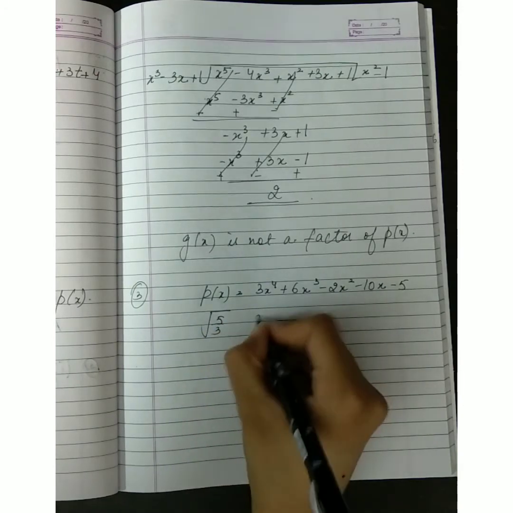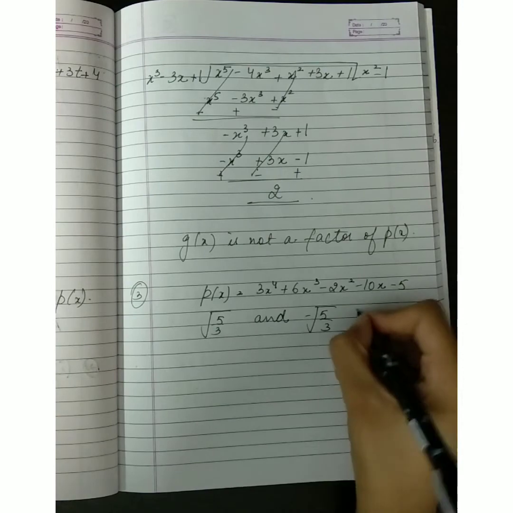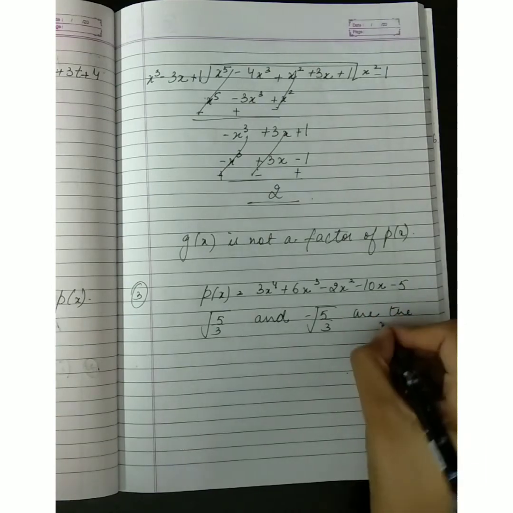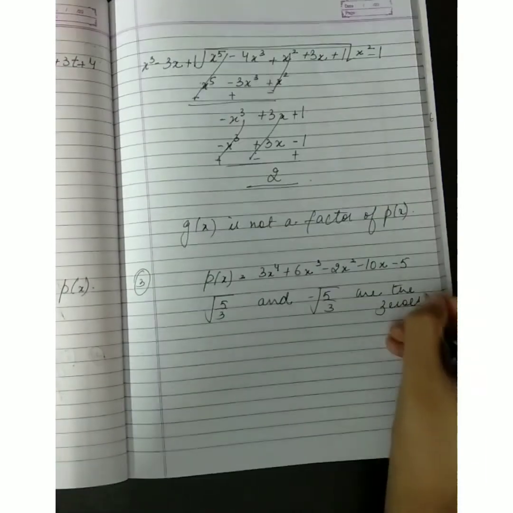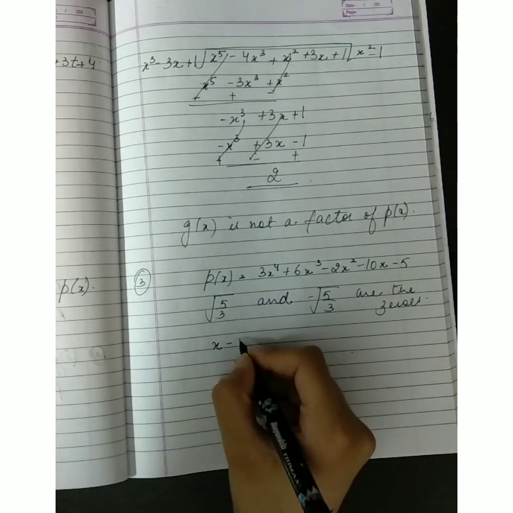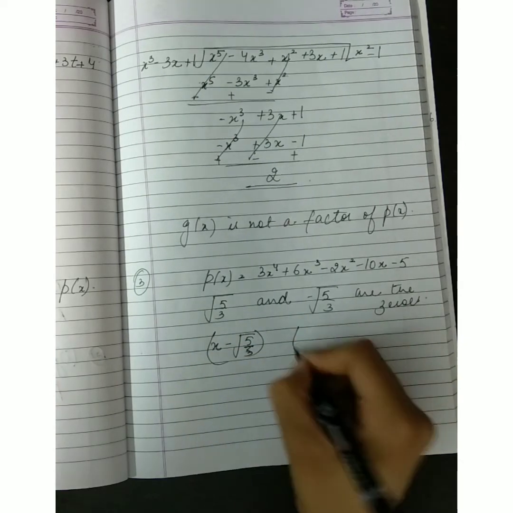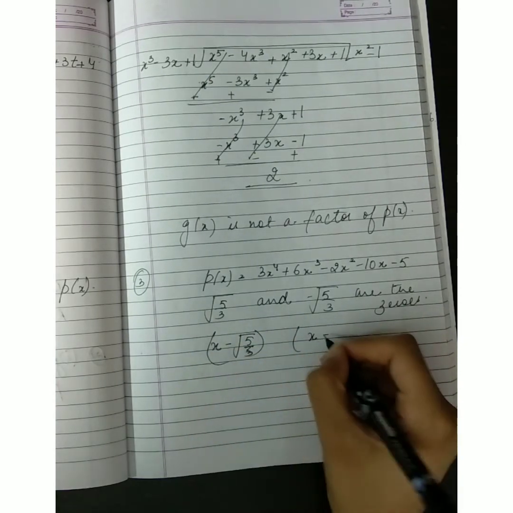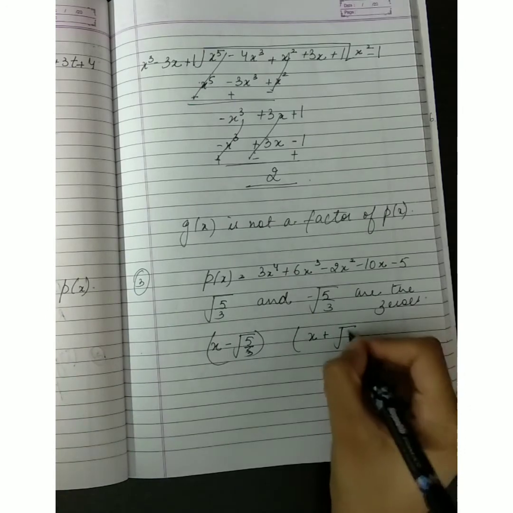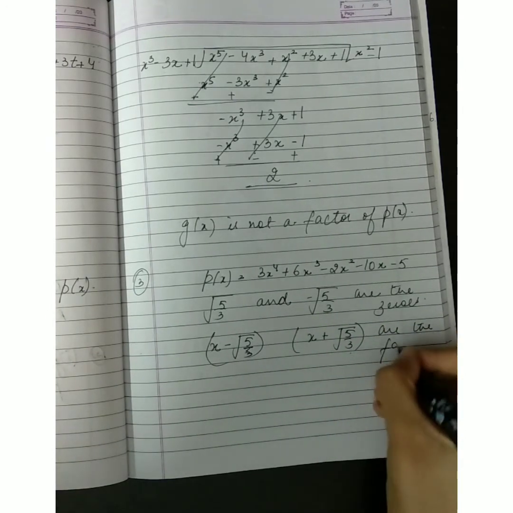Root 5 upon 3 and minus root 5 upon 3 are the zeros. Therefore, x minus root 5 upon 3 and x plus root 5 upon 3 are the factors.